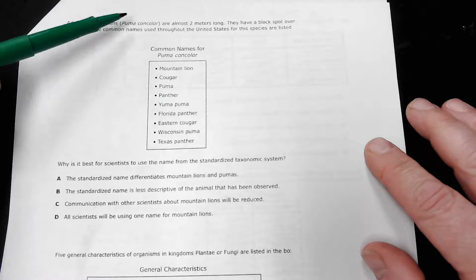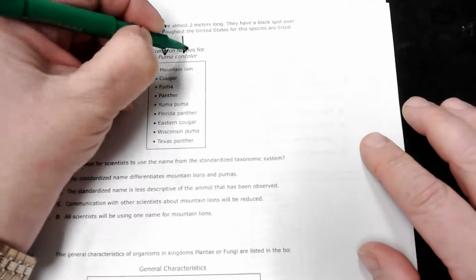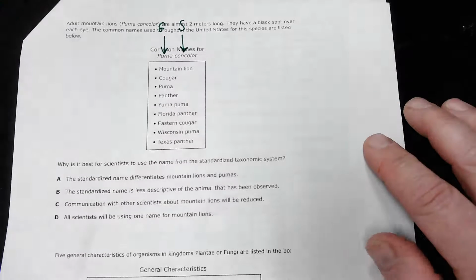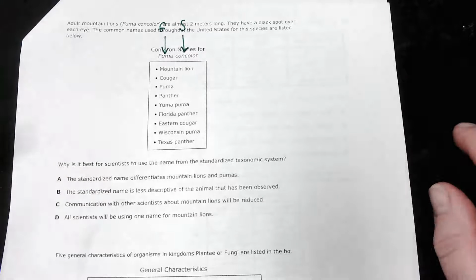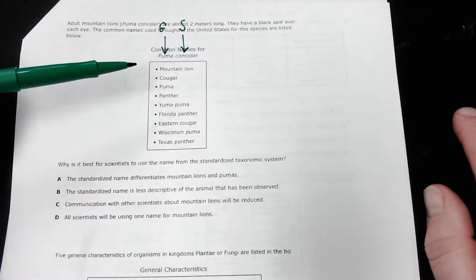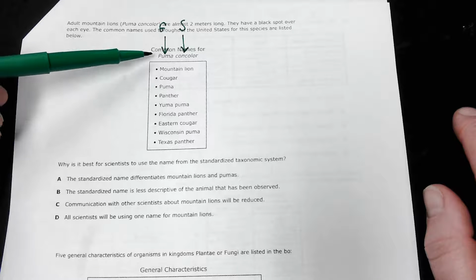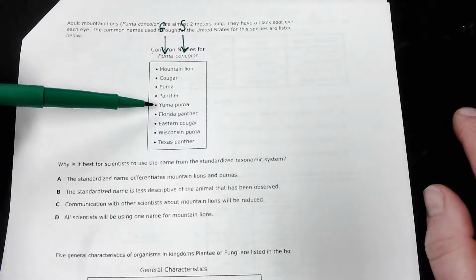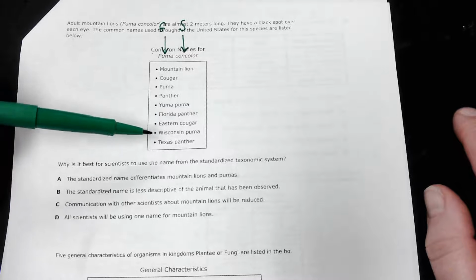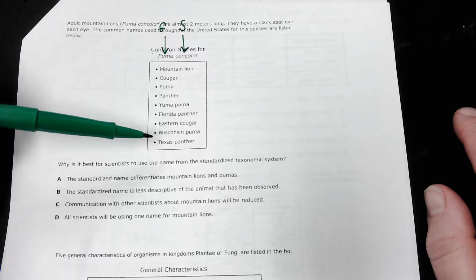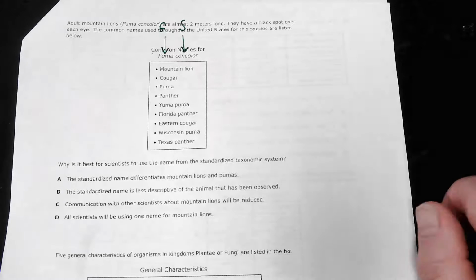Along the same lines, this is another similar question. So you have this mountain lion called Puma concolor. Remember, Puma is the genus name, concolor is the species name. Notice how it's in italics. Notice how it's in Latin. That means this is the standardized name. This is just within the United States. All of these are names given to this type of species. I have no clue what a Yuma Puma is. But a Yuma Puma in Florida is the Florida panther. In Wisconsin, it's the Wisconsin puma. And in Texas, it's the Texas panther. It's also a cougar, a mountain lion, and all sorts of other things.